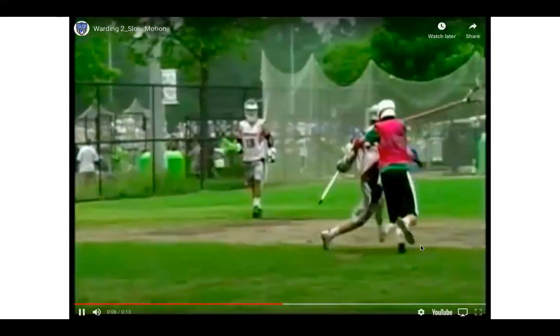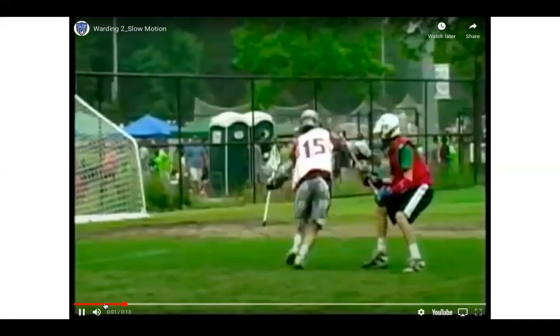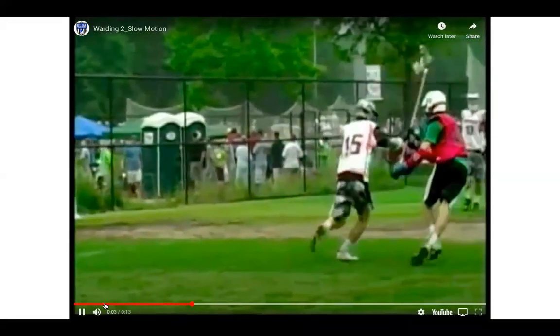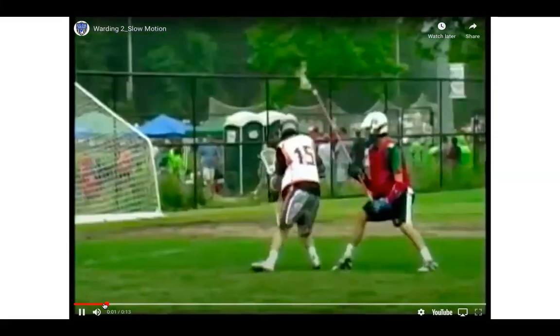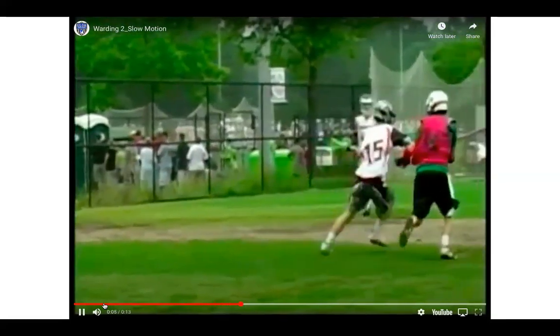White player's free hand lifts red player's cross. That is a ward. Free hand lifting the cross. It is a ward.